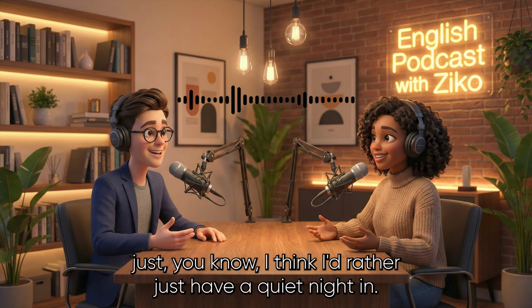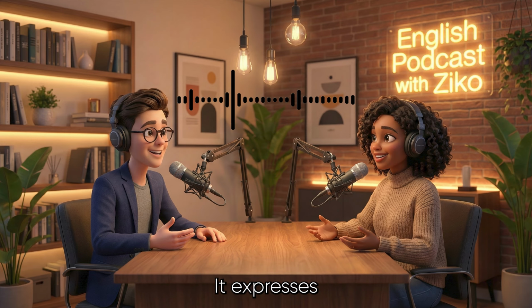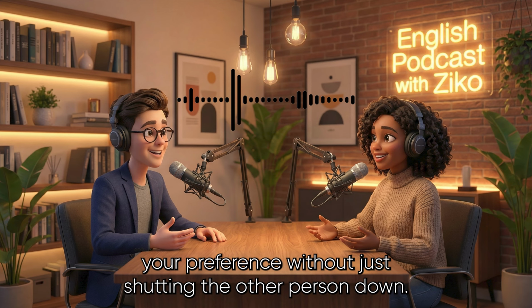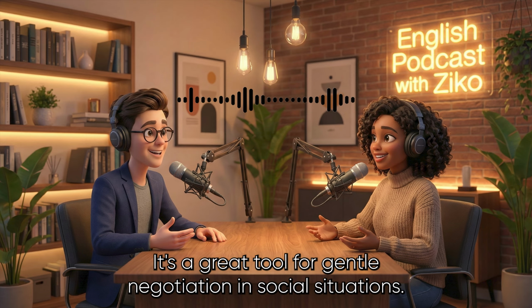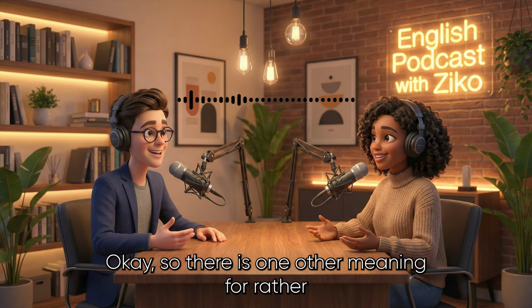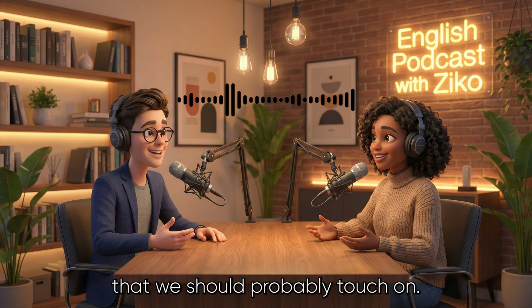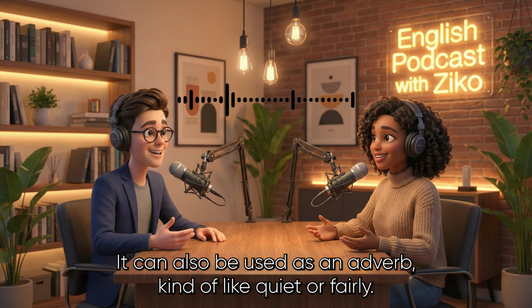Or even just, I think I'd rather just have a quiet night in. It's polite. It expresses your preference without just shutting the other person down. Exactly. It's a great tool for gentle negotiation in social situations. Okay, so there is one other meaning for rather that we should probably touch on. It can also be used as an adverb, kind of like quite or fairly.